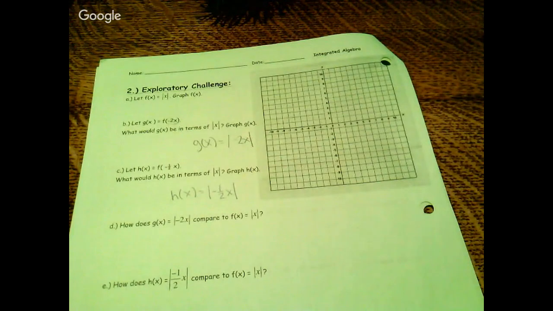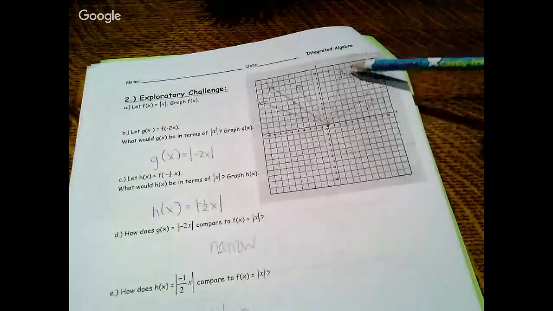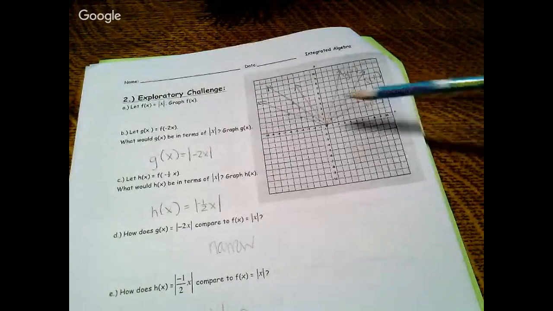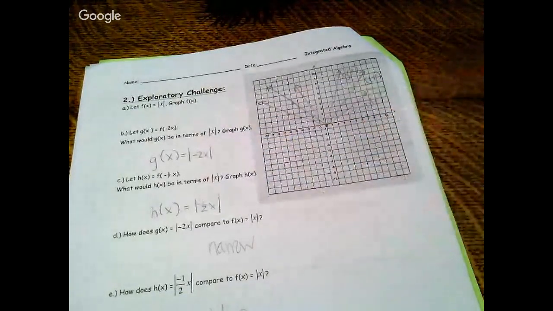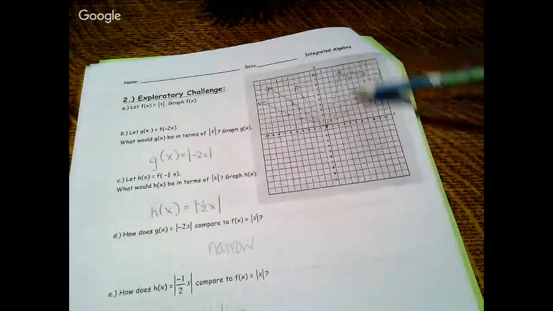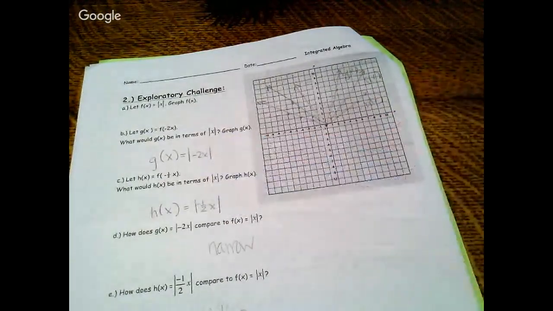All right, welcome back. Let's take a look at what we had here. So my g of x looks like it got narrow. My h of x looks like it widened out again. Now, although these are both negatives, because they're inside the absolute values, my answers, or my y, when I evaluate, are always going to be positive, which is why it was not reflected over the x-axis, because the negative was inside those absolute values, which make them positive in the end, right?